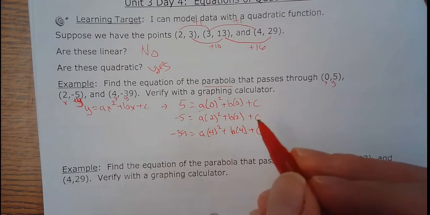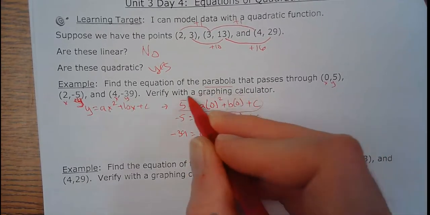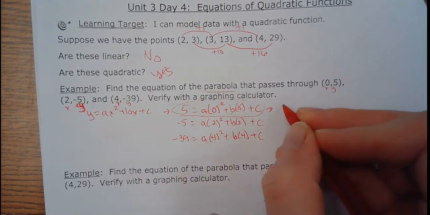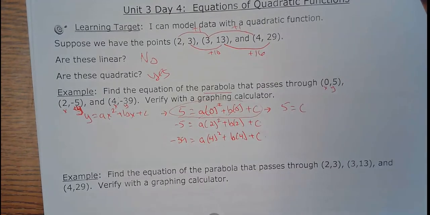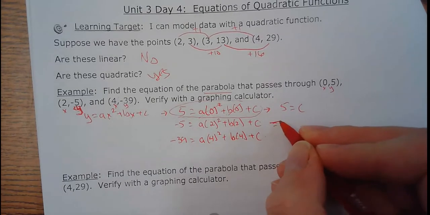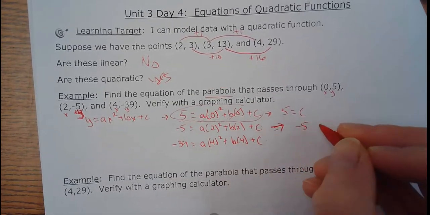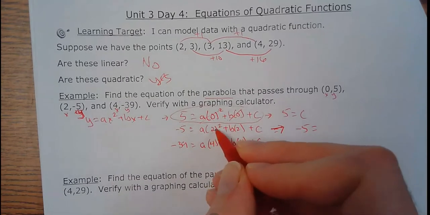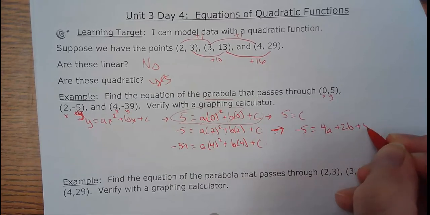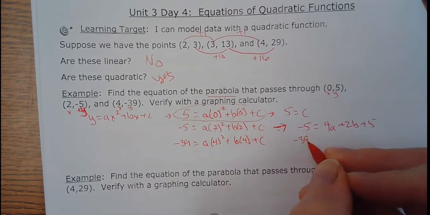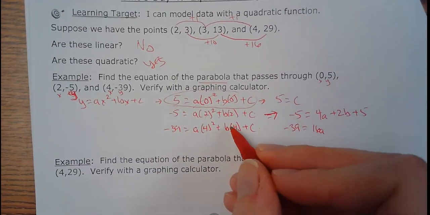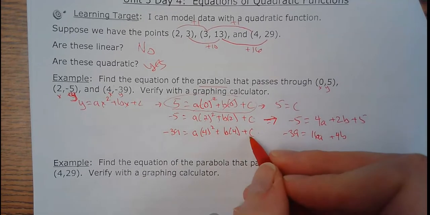But the cool thing about this one is it speeds up because that first equation simplifies, again, 0, 0, so this is 5 equals c. So right off the bat I can fill these in. This would be, let's see, I'll do this, arrow over. So negative 5 equals 4a plus 2b plus 5. And then here, negative 39 equals 4 squared, 16, so 16a plus 4b plus 5, because c equals 5.